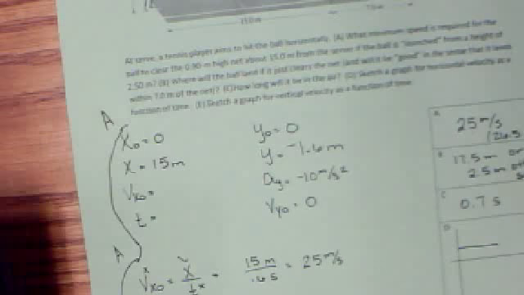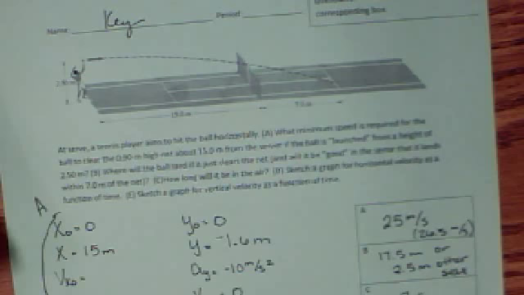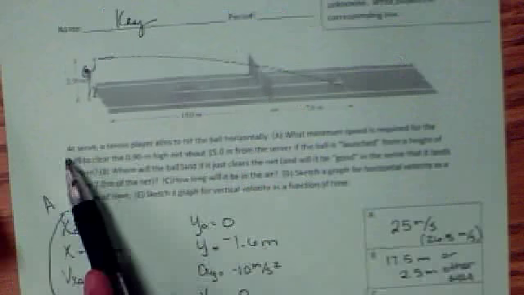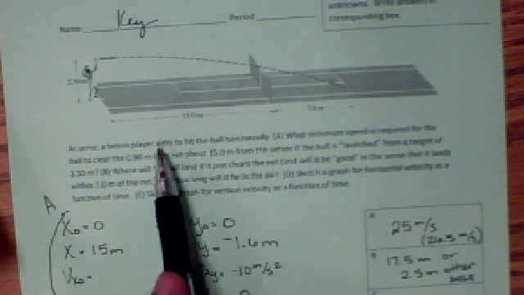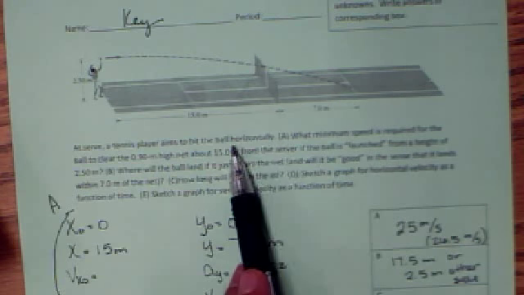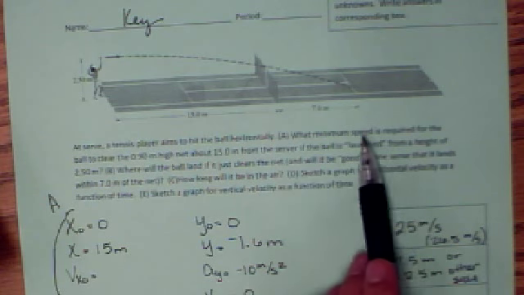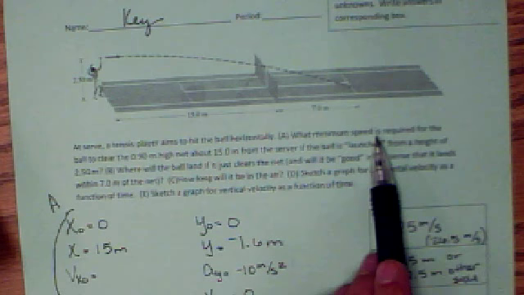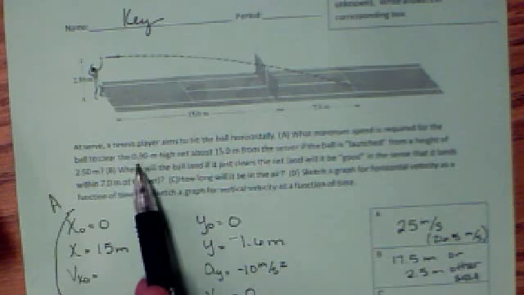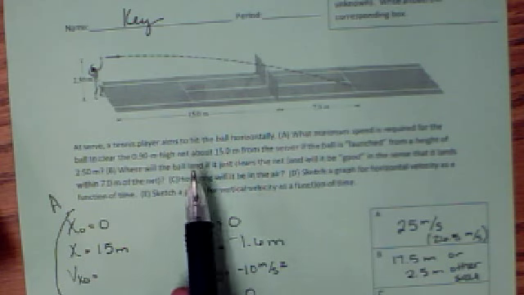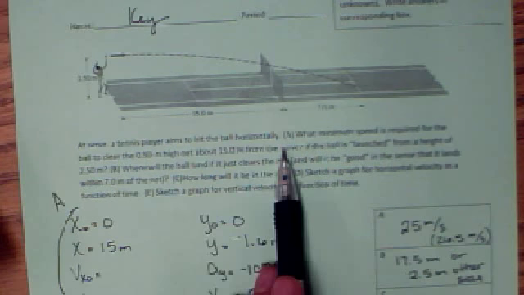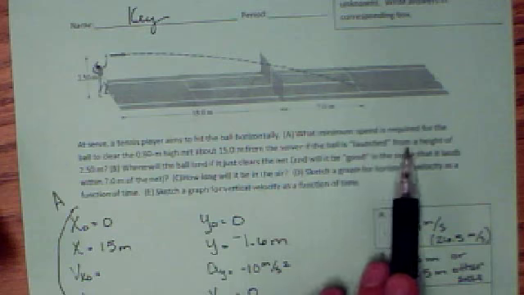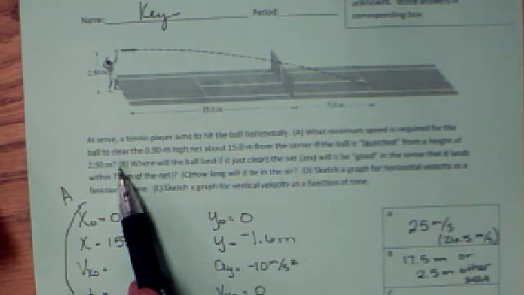Okay, this is a corrections video for the free response projectile test if you had the tennis question. Here we have: at serve, a tennis player aims to hit the ball horizontally. A, what is the minimum speed that is required for the ball to clear the 0.9 meter high net about 15 meters from the server if the ball is launched from a height of 2.5 meters.